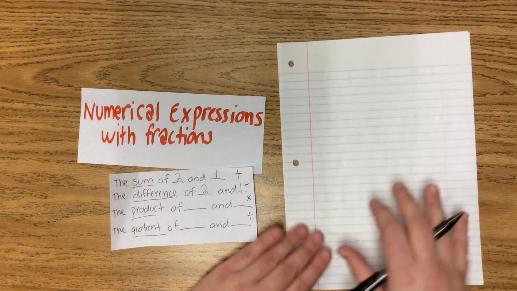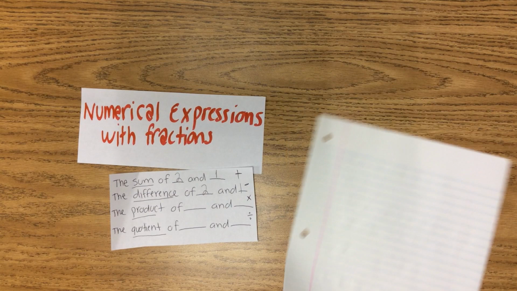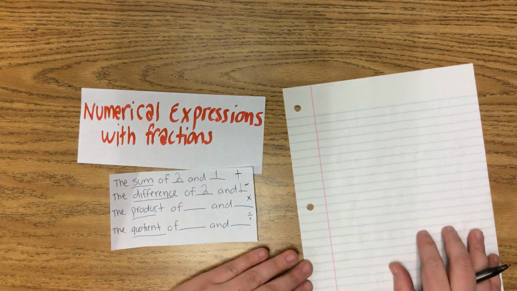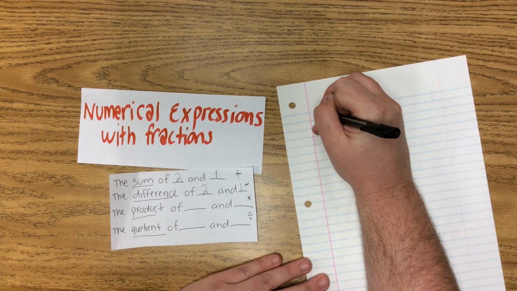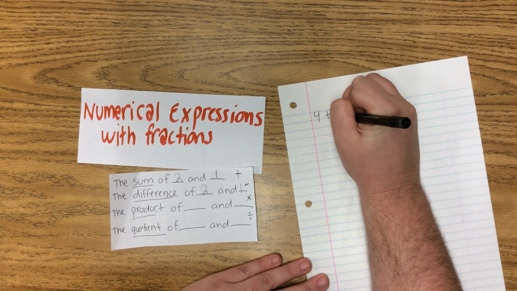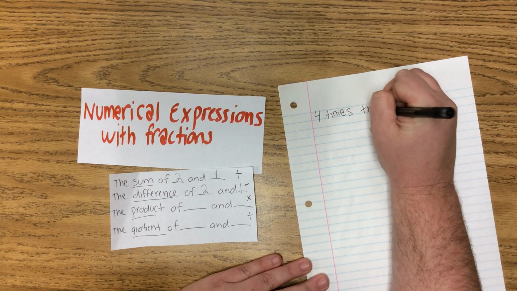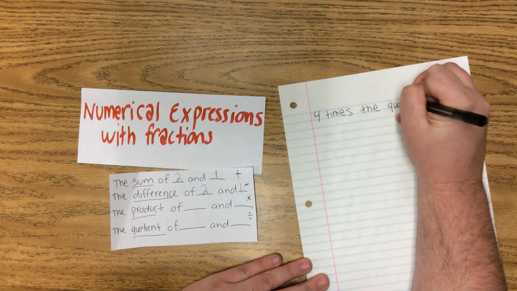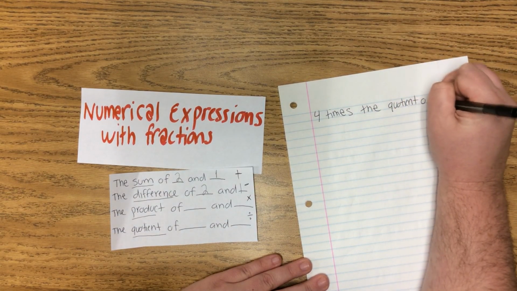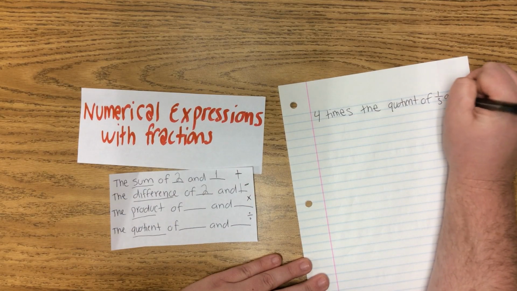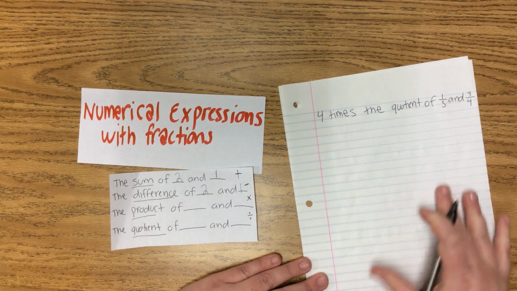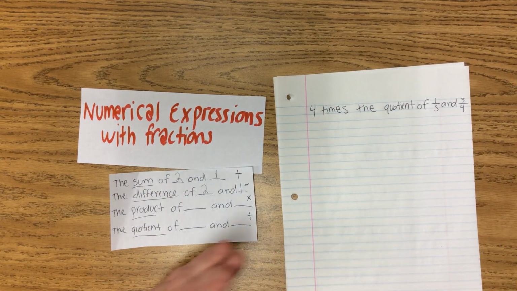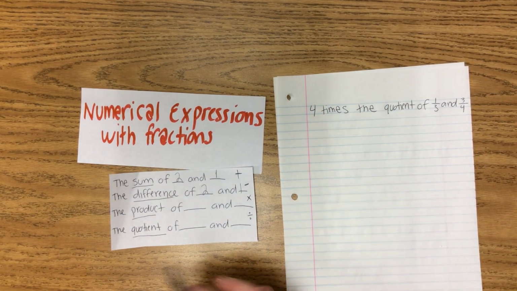Let's try one more, and we'll practice going from words to numbers. So if I had something like 4 times the quotient of 1/3 and 3/4, I can again break this into pieces.